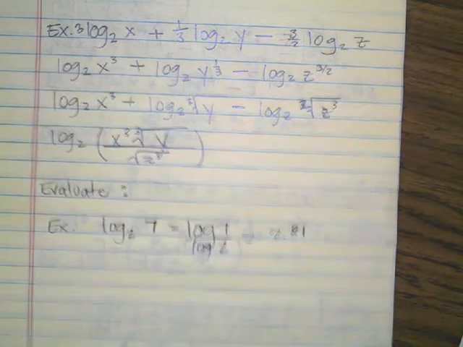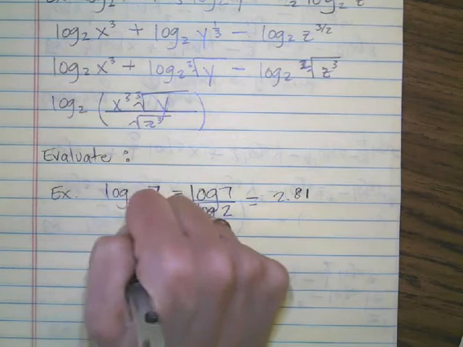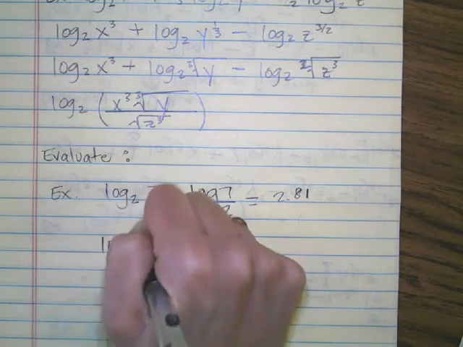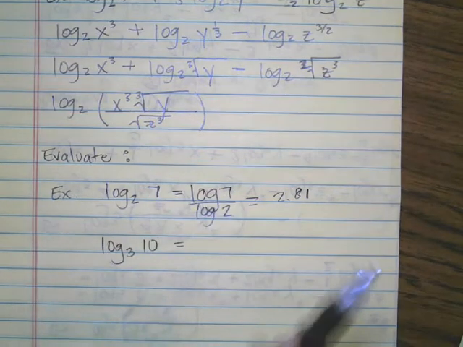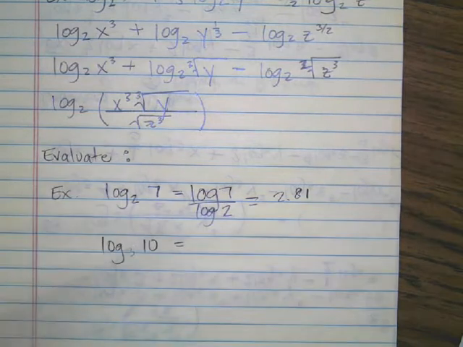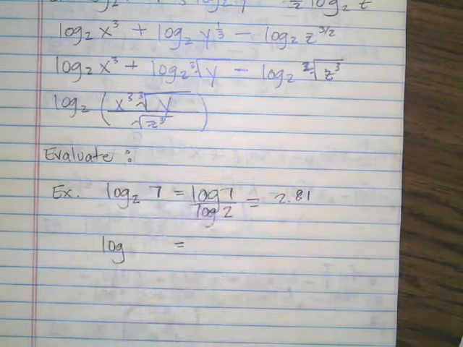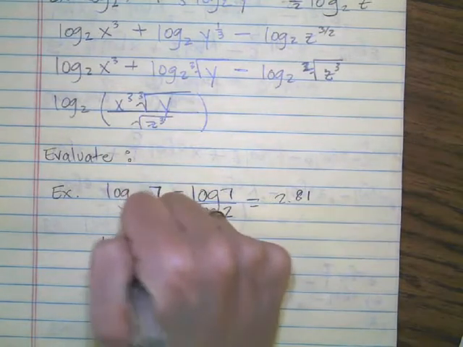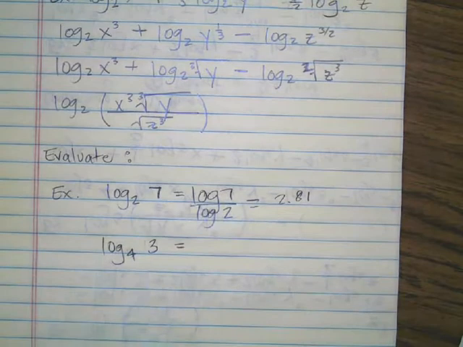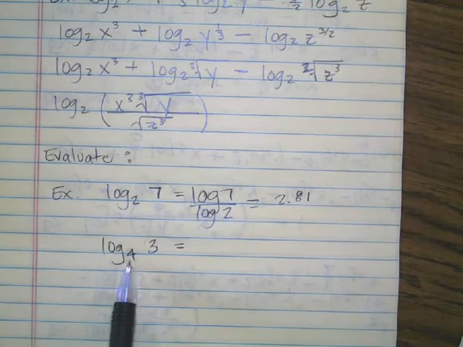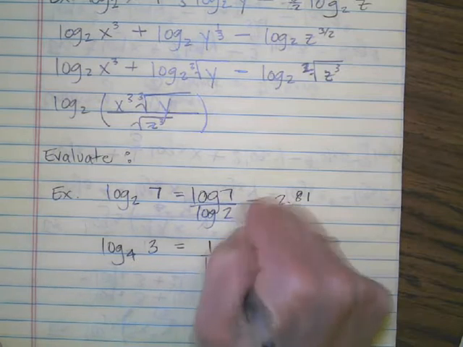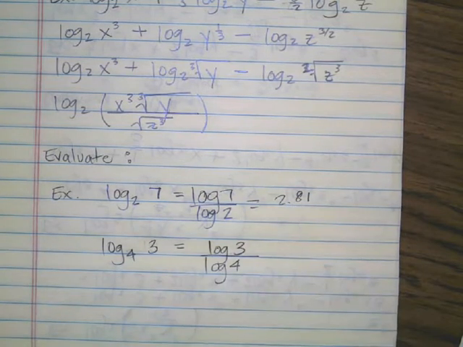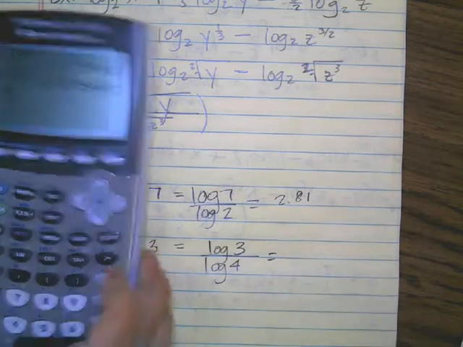Now, what I mean by in size is, like, let's say we had log base 3 of 10. Even though this, no, sorry. Log base 4 of 3. Okay, even though this number is bigger in number, it's smaller in size. The smaller number in size goes on the bottom. So, like, you literally mean size? I literally mean, yeah, how big it is size-wise, yes. So, log 3 over log 4.